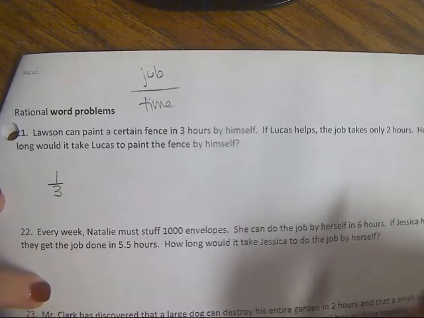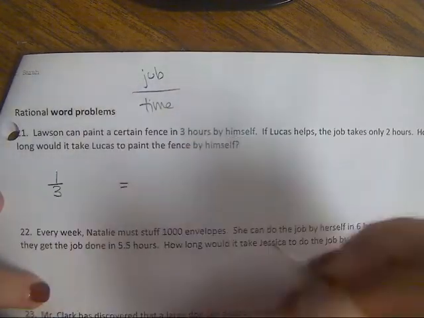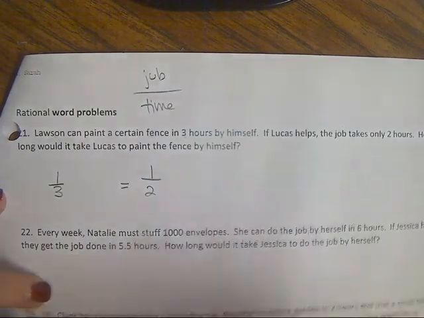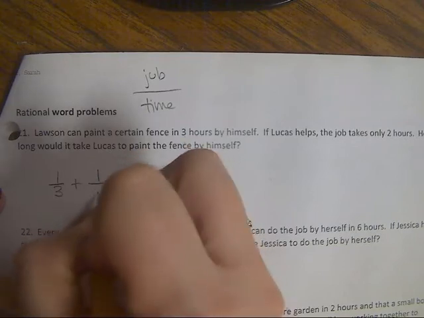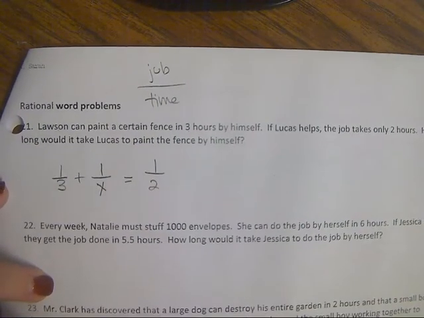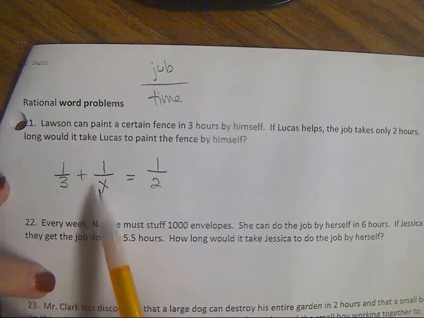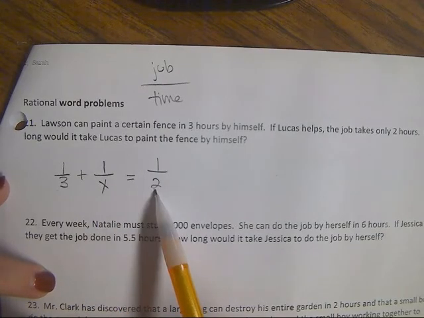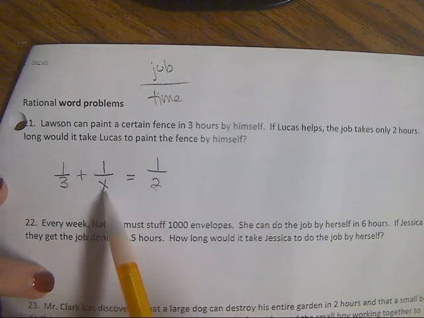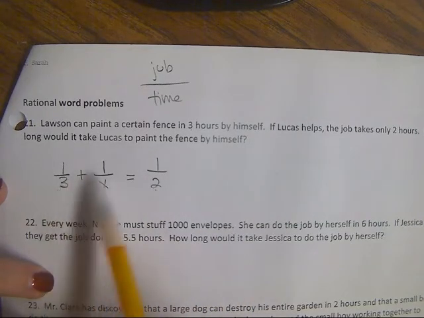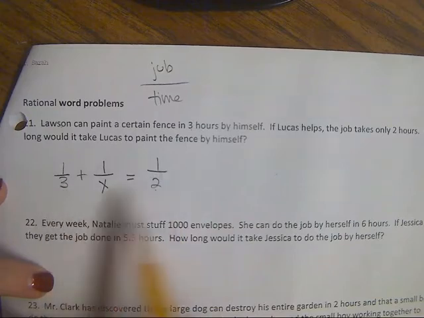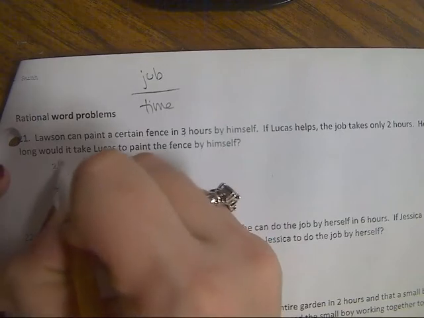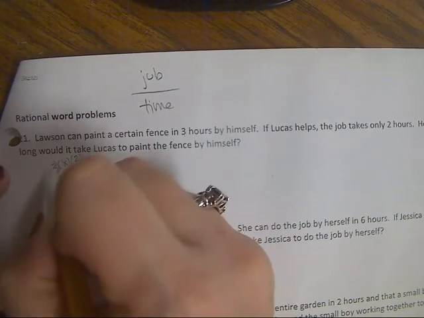Lucas, if he helps him, it only takes 2 hours. That means when they do it together, we know it's going to equal 1 over 2. We do not know how long it's going to take for Lucas to do it by himself. So we have Lawson by himself, Lucas by himself, equals what they do when they're together. Okay? So in order to solve for x right here, I need to multiply each one of these by our denominators, which are 3, x, and 2. So they each get 3, x, and 2.